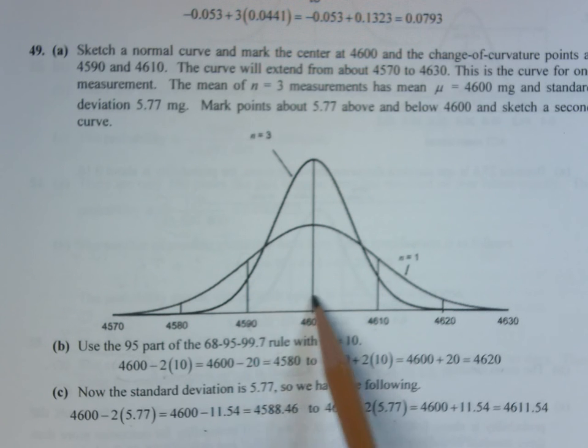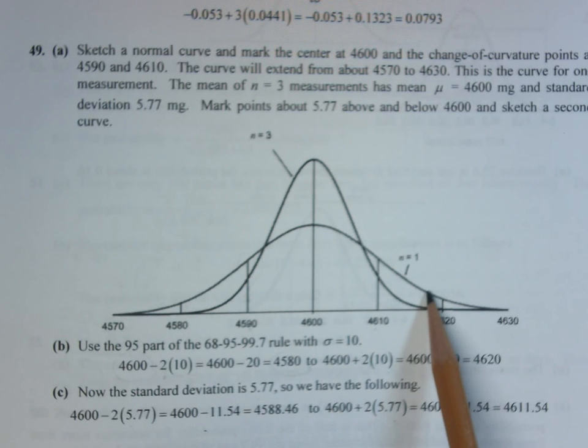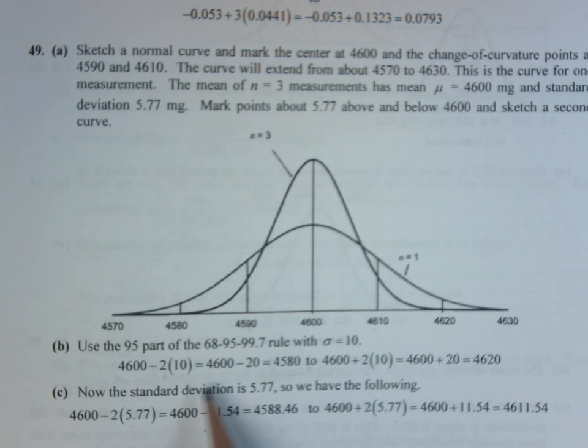We're asked to find the 95% range, so we want to go two standard deviations away from the mean. If I go two standard deviations away from the mean, I will have 4,600 minus 2 times 10, which is 4,580. I go two standard deviations the other way, I have 4,600 plus 20, 4,620. Again, that is for this one.